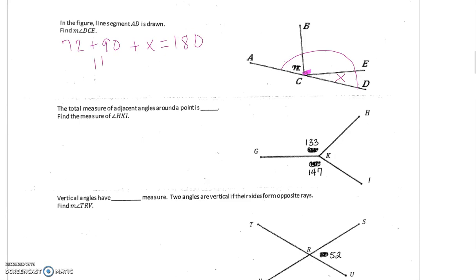So this is 162 plus X, and you subtract. So X is 18. 18 degrees is how big this angle is for X.